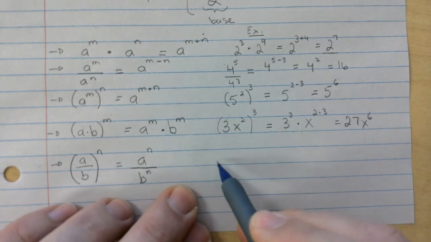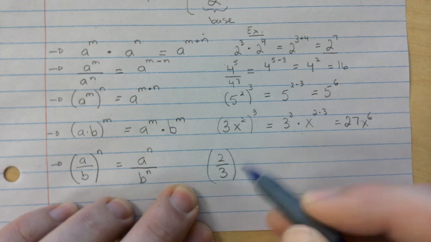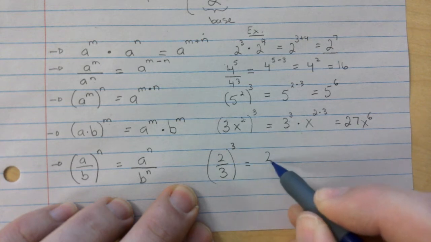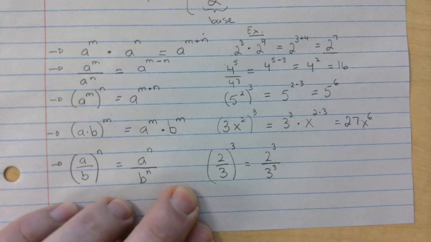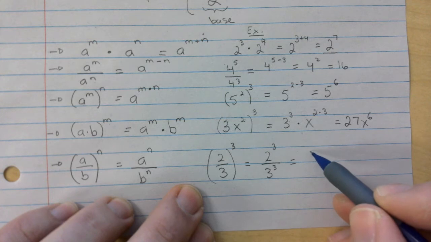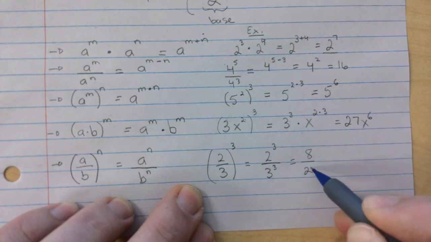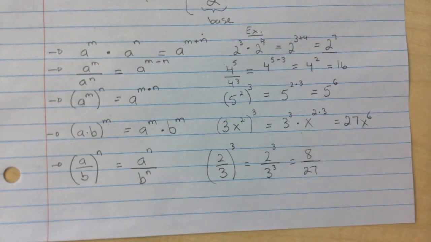If you have 2/3, let's say, and you raise this whole thing to the power of 3, you could actually say, hey, that's 2 to the 3 over 3 to the 3. Right? It applies to both of them, and we can actually go further. 2 to the power of 3 is 8, and 3 to the power of 3 is 27. Okay?